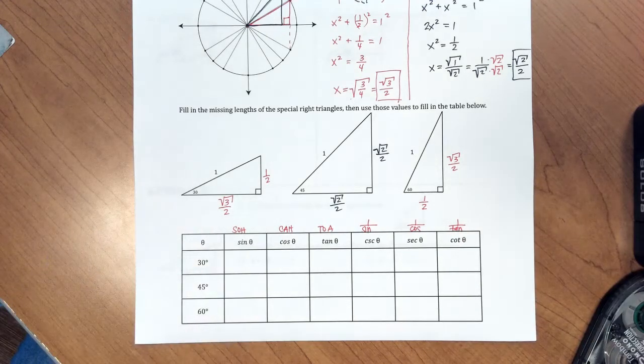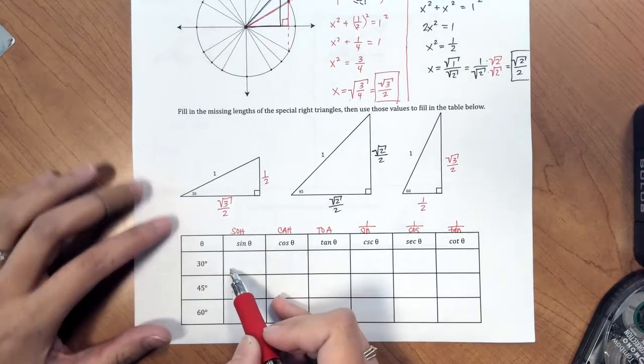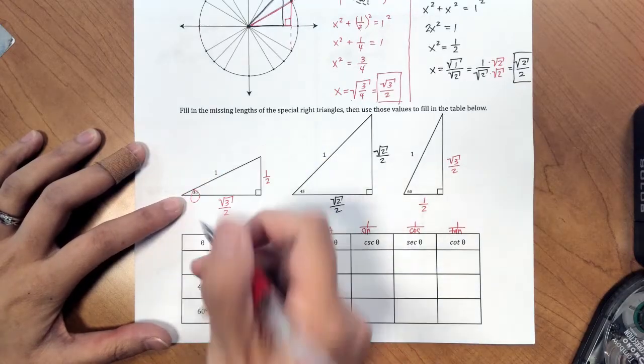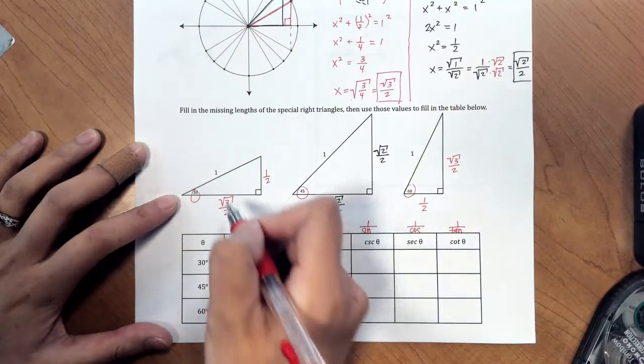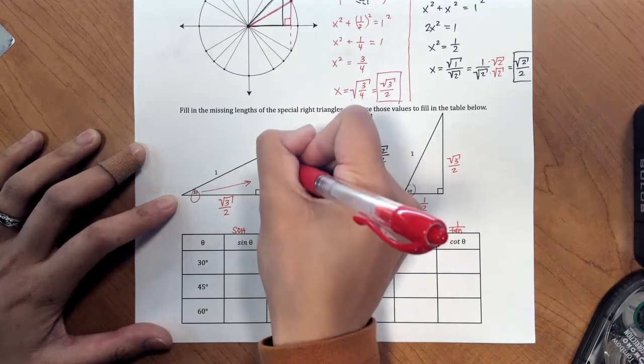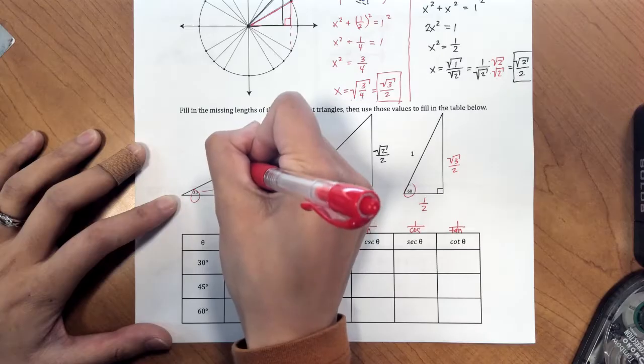Opposite over adjacent. Now, I've drawn this out really nicely for you for each triangle. You see 30, 45, and 60. So now you can label these as opposite, hypotenuse, and adjacent.